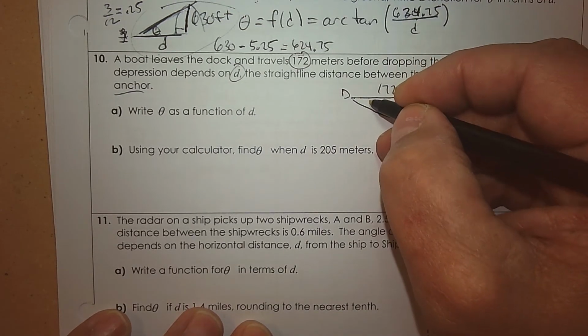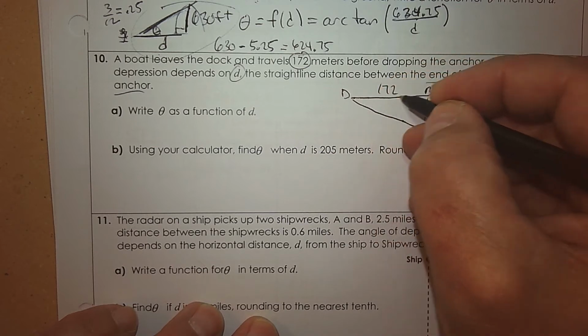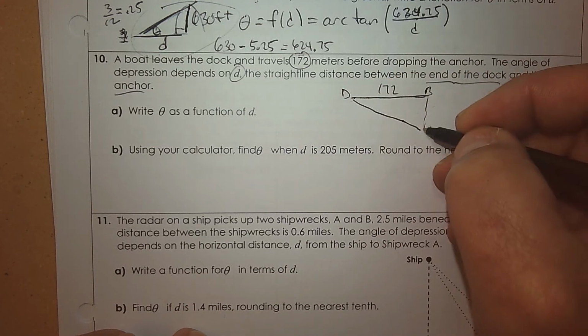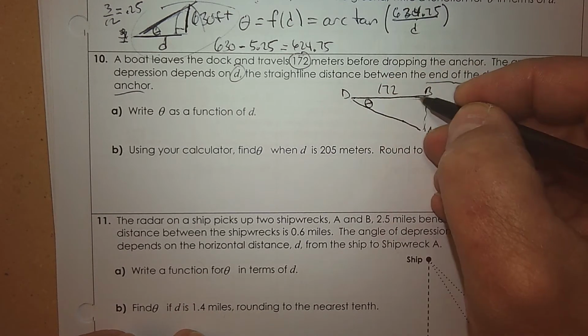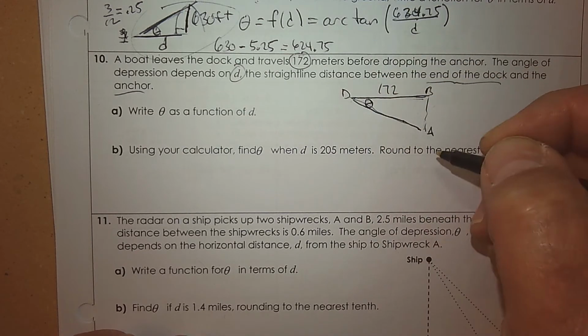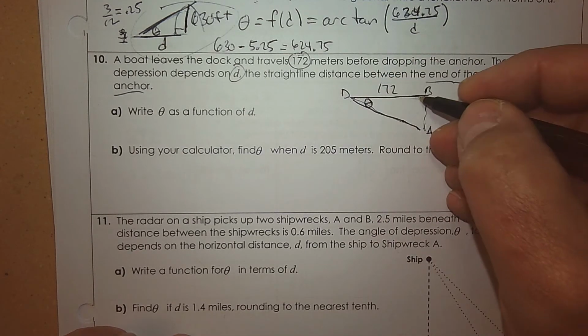And it's the angle made with the horizontal. So if you think of it going below the water, that's the actual angle for the angle of depression looking down at it.